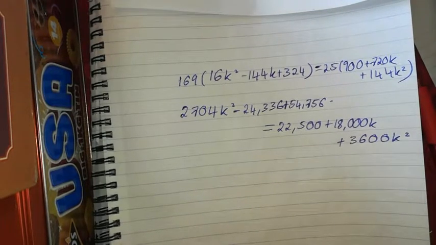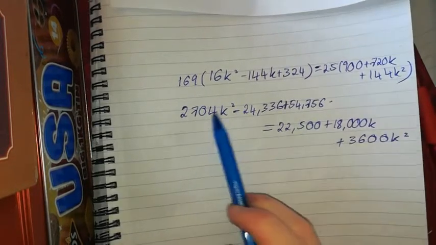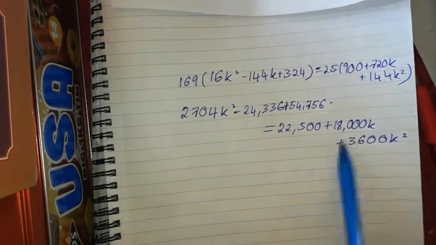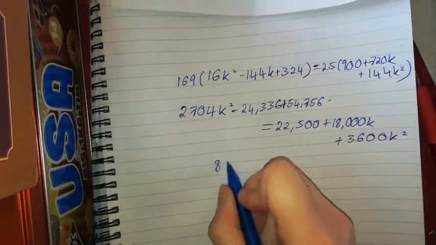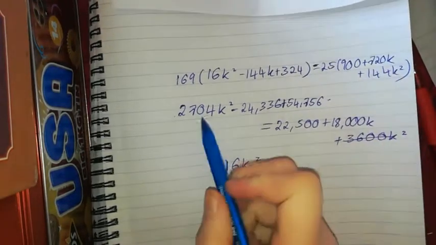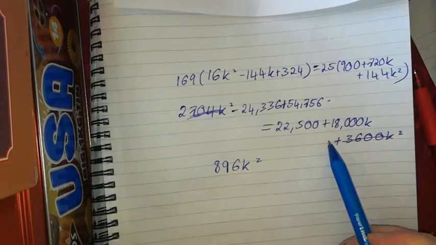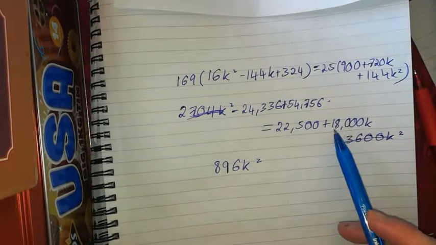So I have my k squareds and my k squared. So I might bring this over to that side. That'll be 3600 take 2704. So that's going to be 896k squared. So then I've dealt with my k squareds.